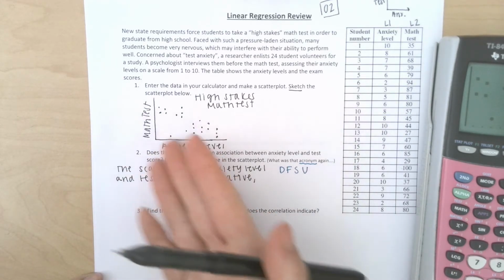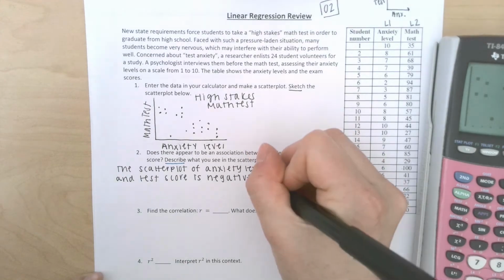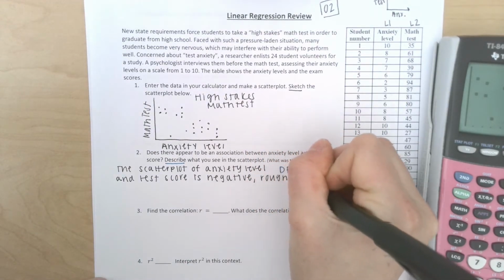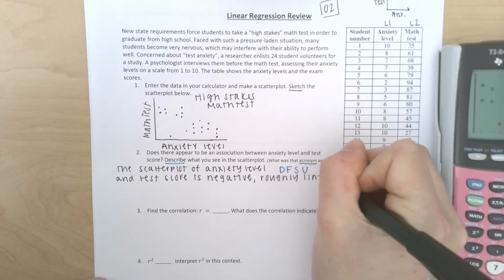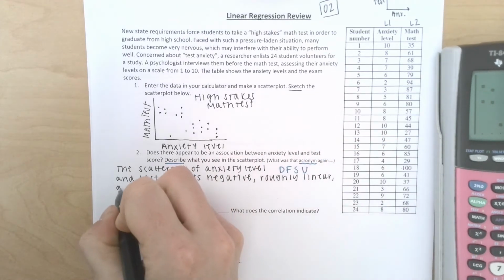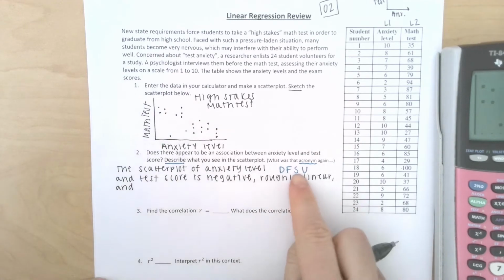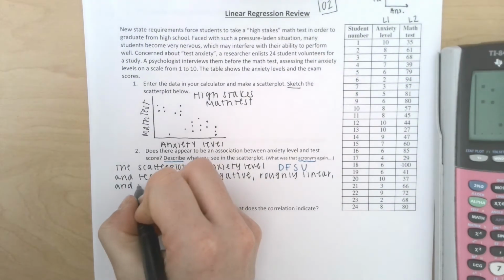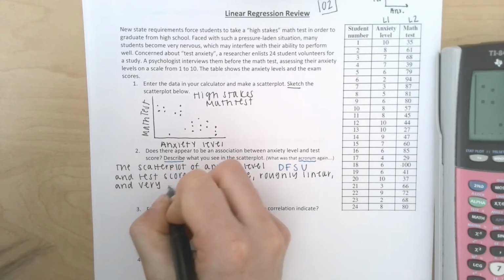It doesn't look curved or straight, so I'm going to say here roughly linear. And as far as strength goes, these dots are quite spread out, so I'm going to say very weak.